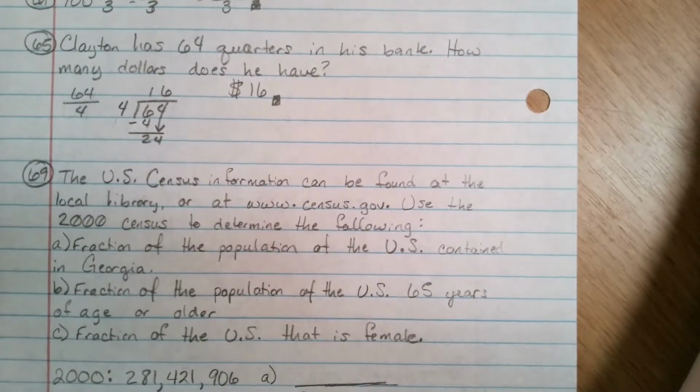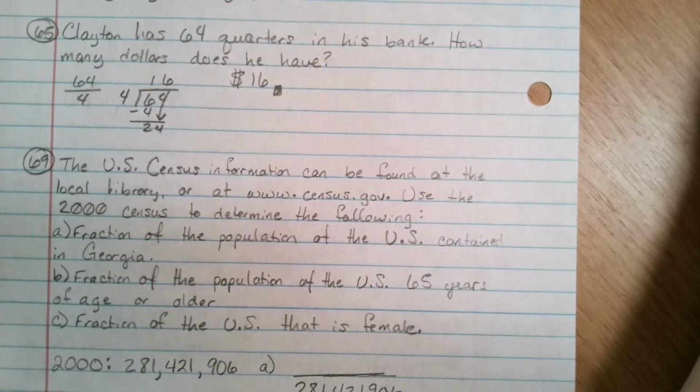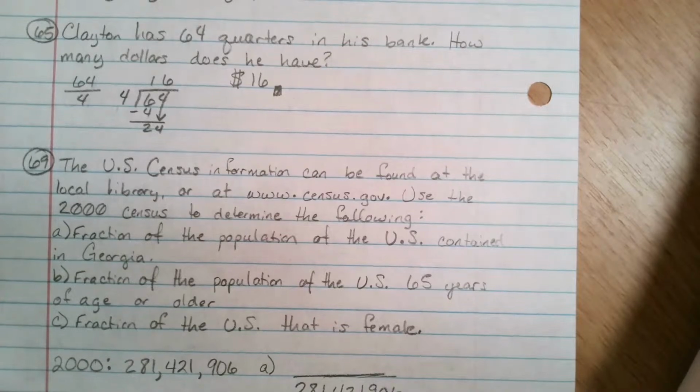Georgia, how do I find that information? Interesting. Census data sets. Okay. This is going to be a lot of information, so give me a moment.